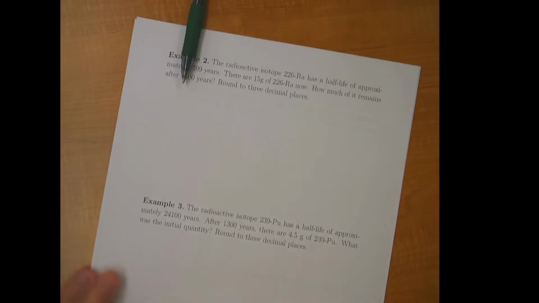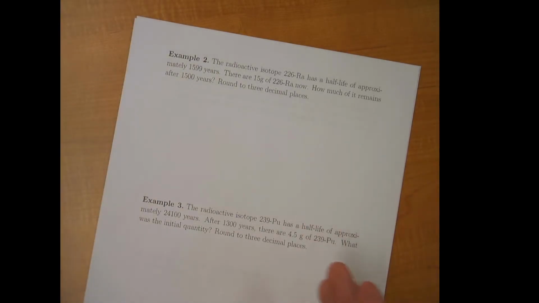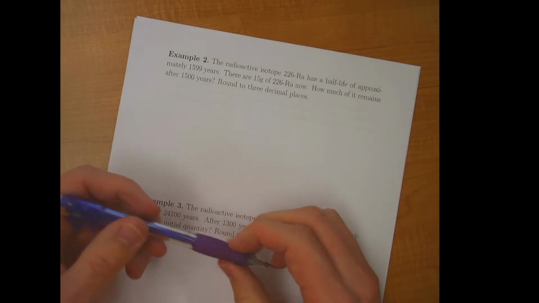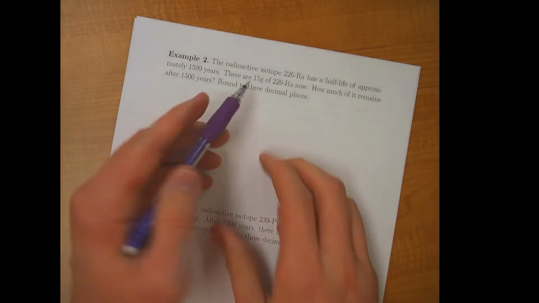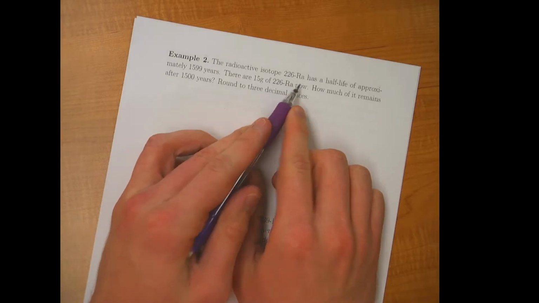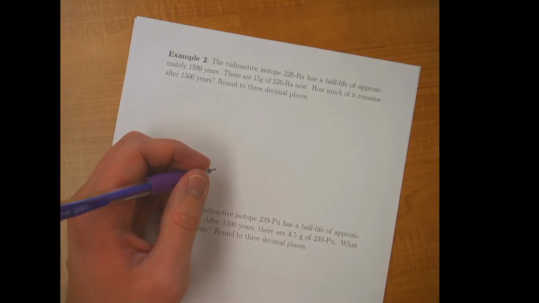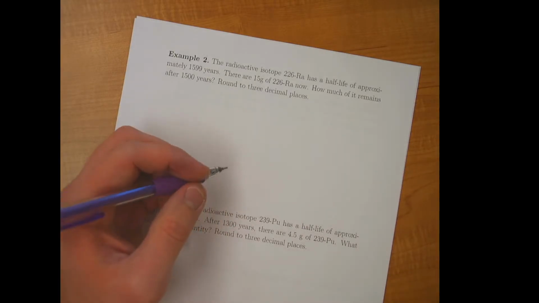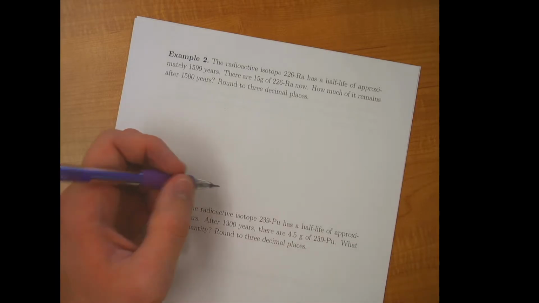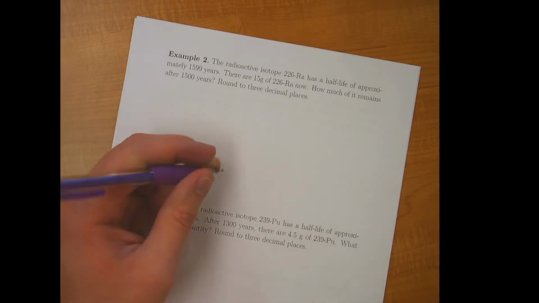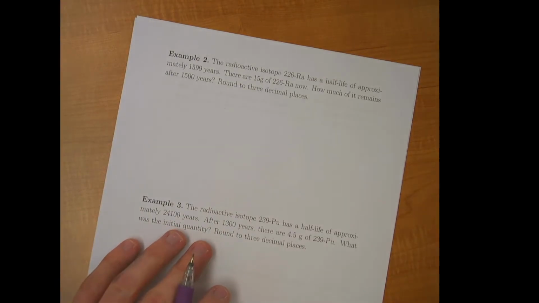All right? So the next real-world application of exponential decay I want to focus on is radioactive decay and its half-life. So let's take a look at example 2 to see what I mean. We have this radioactive isotope 226Ra, which has a half-life of approximately 1,599 years. If there are currently 15 grams of this isotope, how much of it remains after 1,500 years? And we want to round this to 3 decimal places.